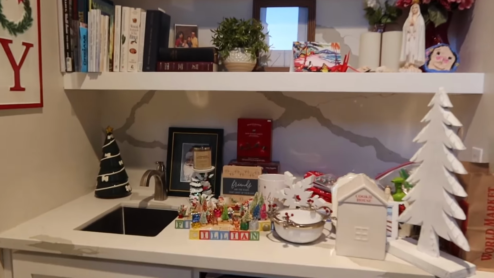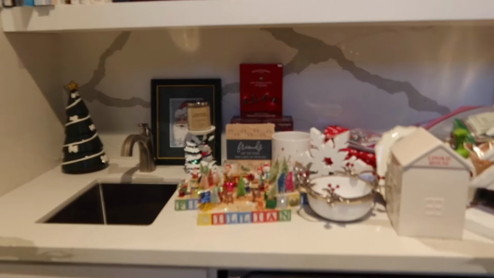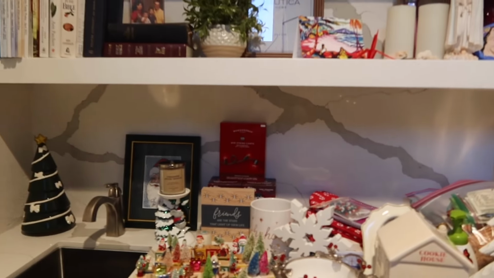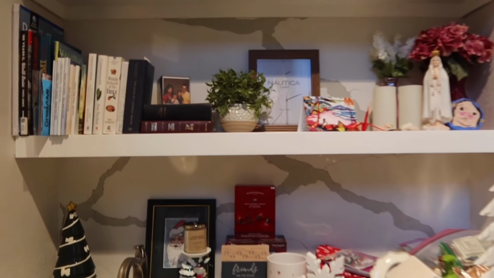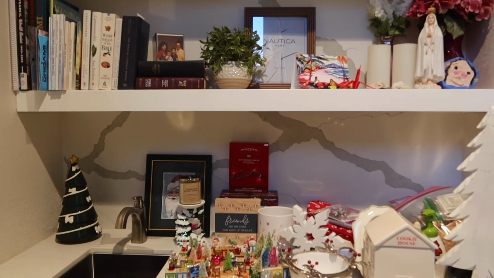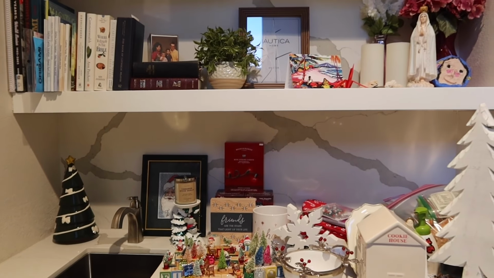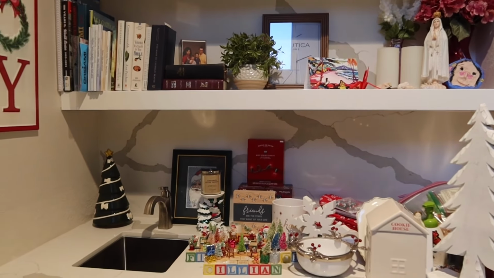Anyway, what I'm going to do is remove all of the things that I don't actually want or think that I'm going to be putting on the shelves, and then I'm going to take the photo and upload it into ChatGPT, and then I'll share with you what ChatGPT says.